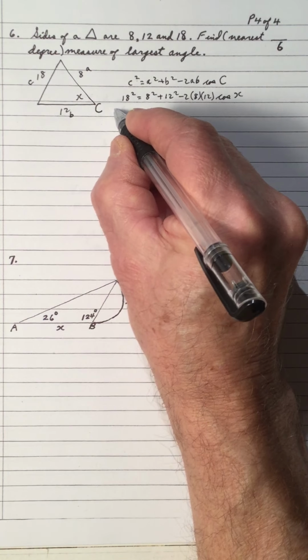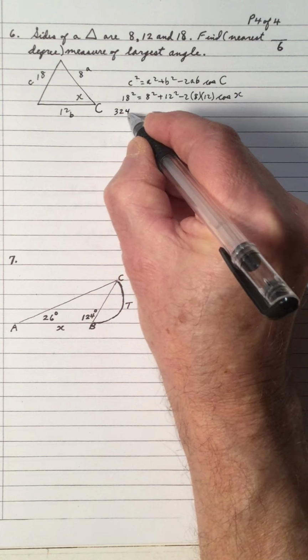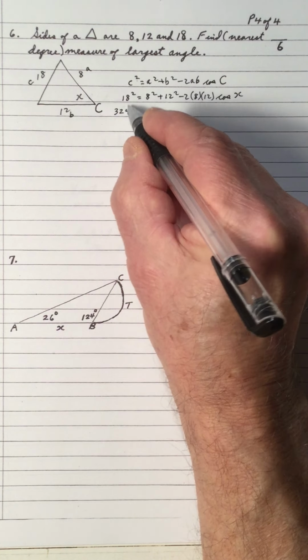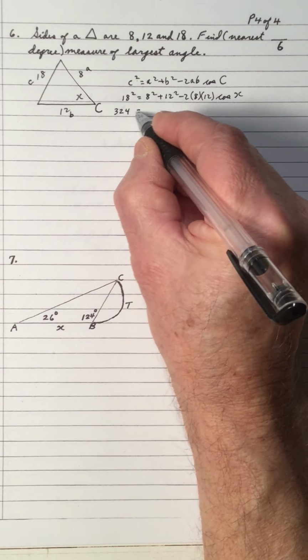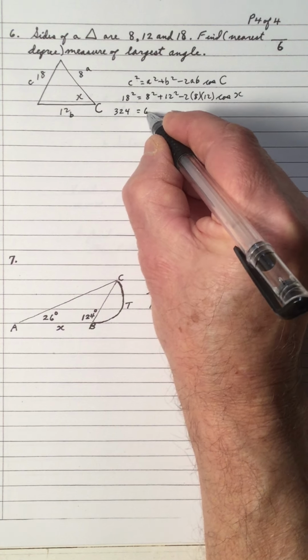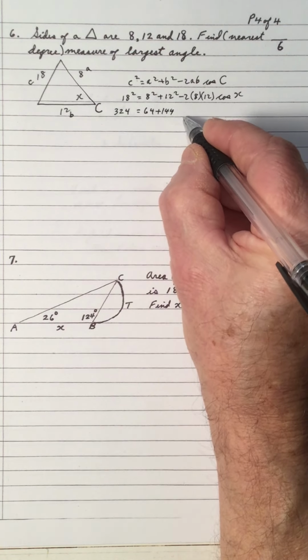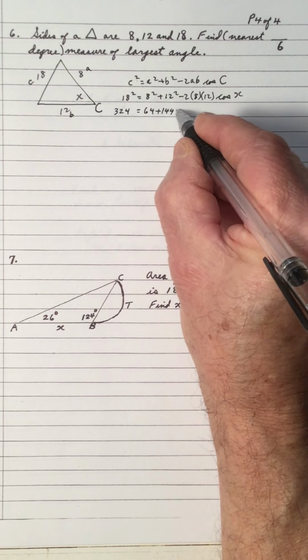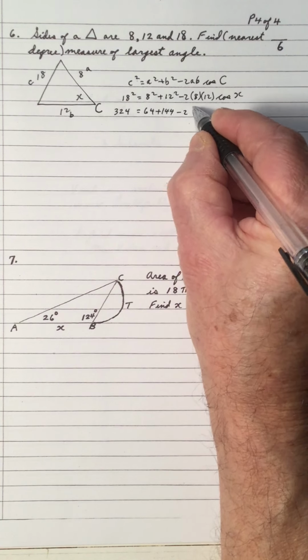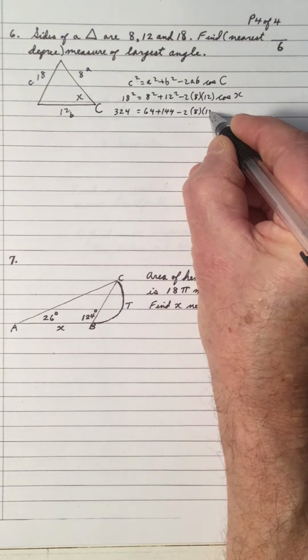I'm going to work this out, taking it a long way. 18 squared is 324. 8 squared is 64. 12 squared is 144. I did the squares, so I'm just going to work it out by PEMDAS.